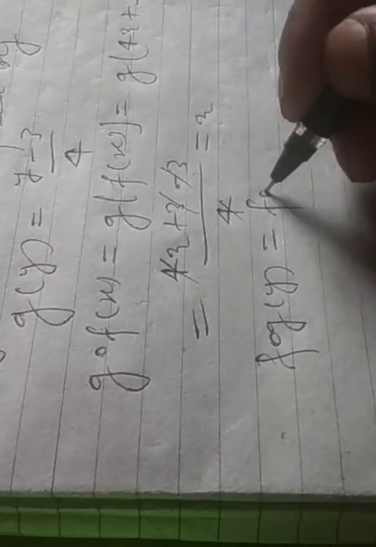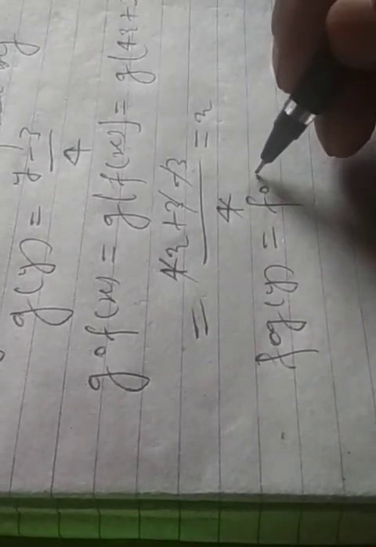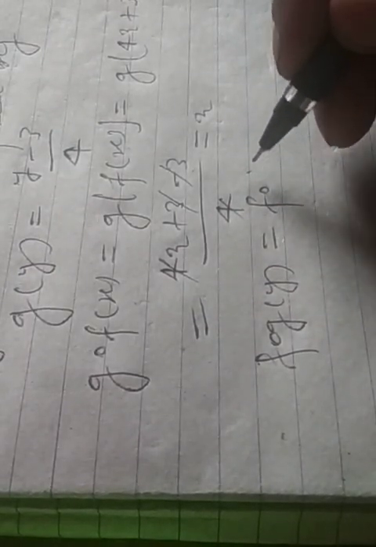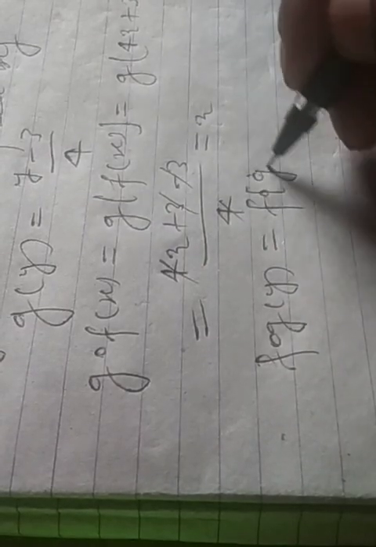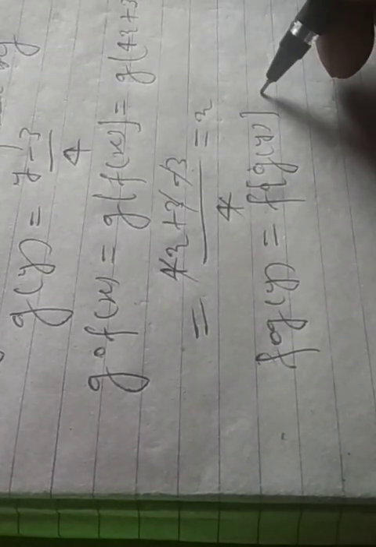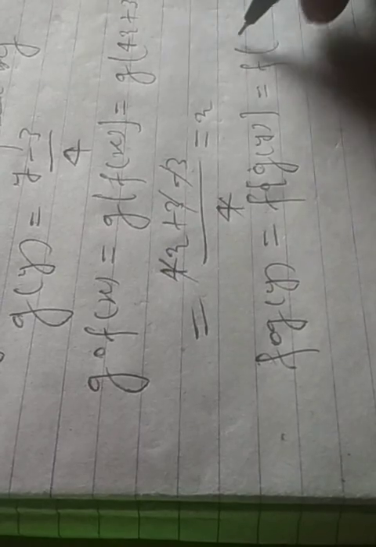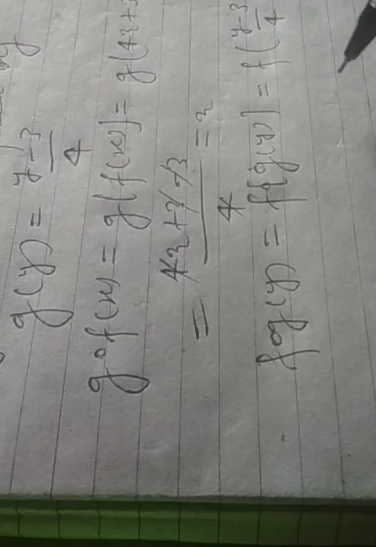We can write f of g(y), which is f of (y minus 3) by 4. But what is f(x)?